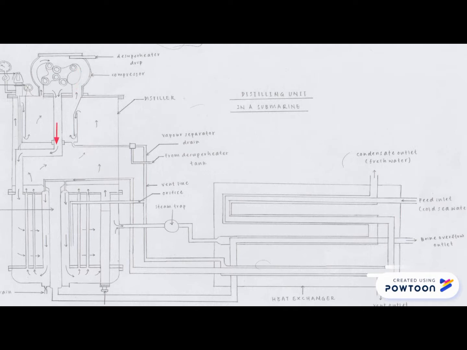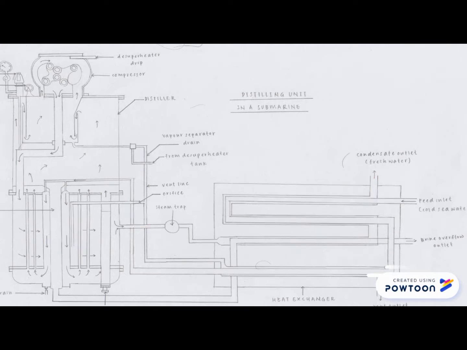This compressed vapor then discharges to the space outside the small tubes. As it condenses outside the small tubes, it drops down and collects at the bottom plate. Then, the condensate is discharged as fresh water as it releases its heat to the cold seawater in the heat exchanger. On the other hand, the remaining feed that remains as liquid is discharged through the heat exchanger as concentrated brine. It releases its heat to the cold seawater as it passes through the heat exchanger. The concentrated brine is then discharged from the submarine into the ocean.